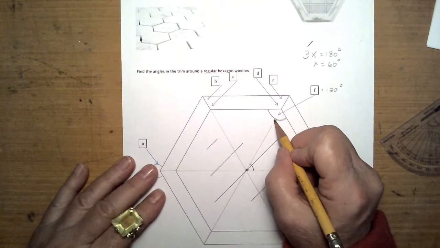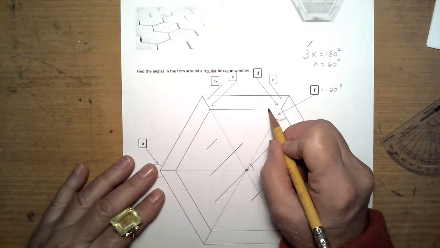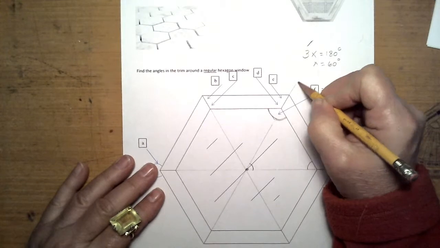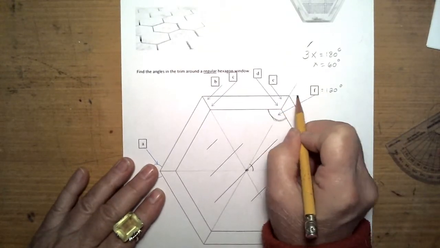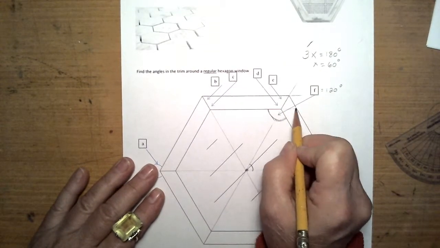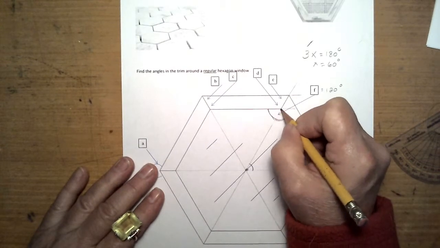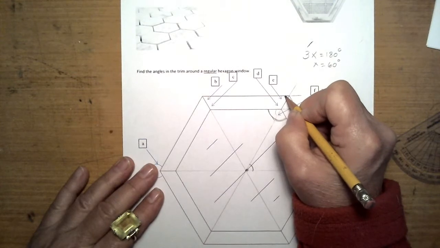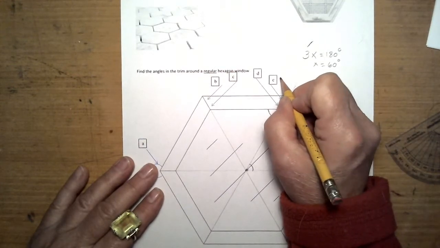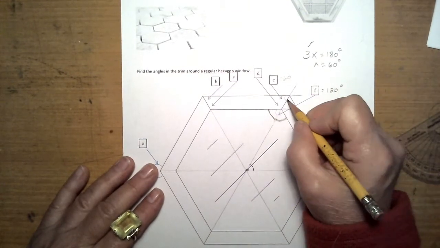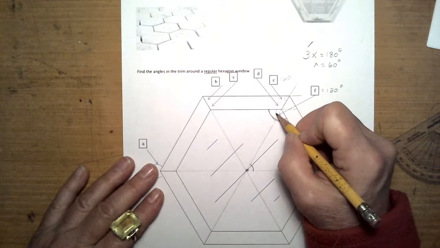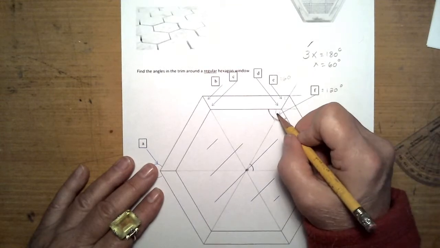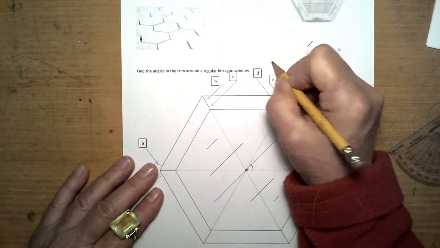Okay. Well, let's see. What else can I figure out? How about we go to E? This is one of those parallel lines that we had seen before. Okay, so this angle is going to be the same as this angle. So E is 60 degrees. And if E is 60 degrees, and this one is 60 degrees, what's D? Well, it's 180 minus 60 degrees, so that's 120.